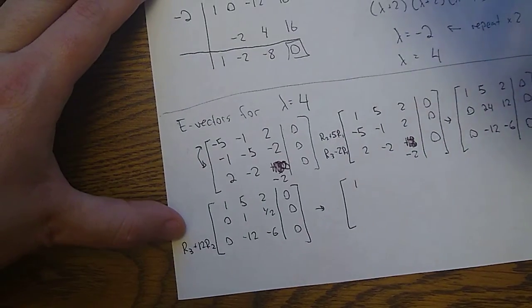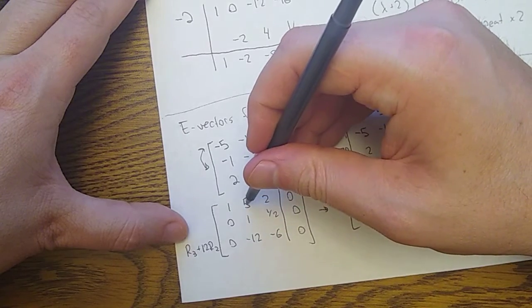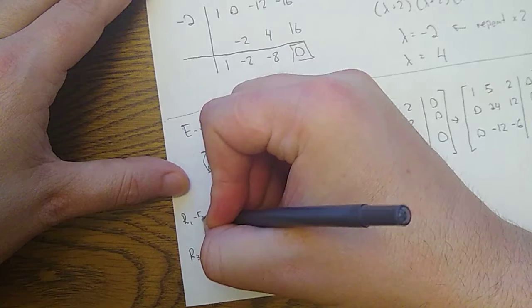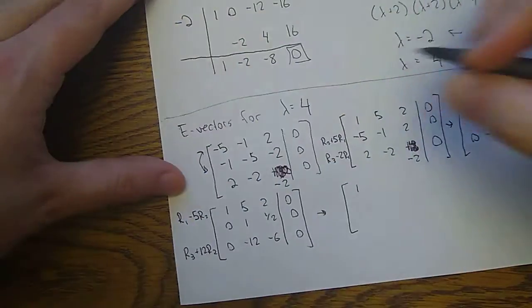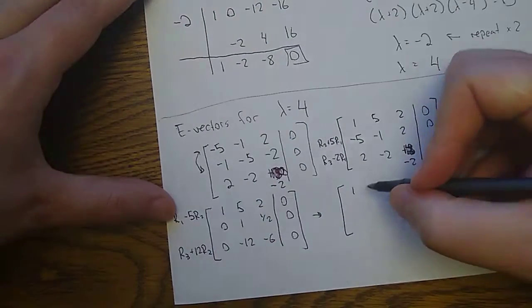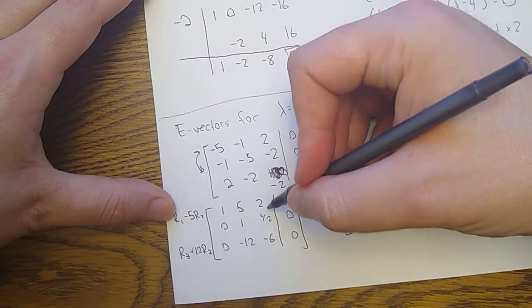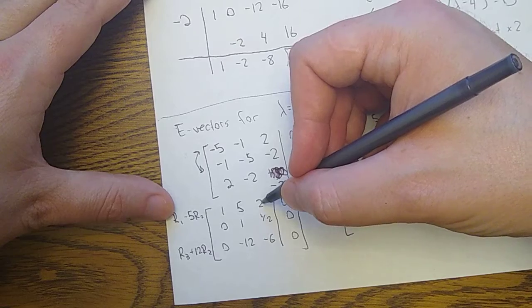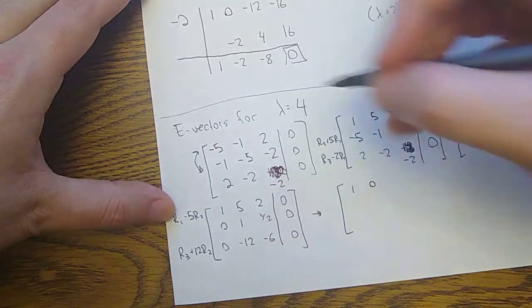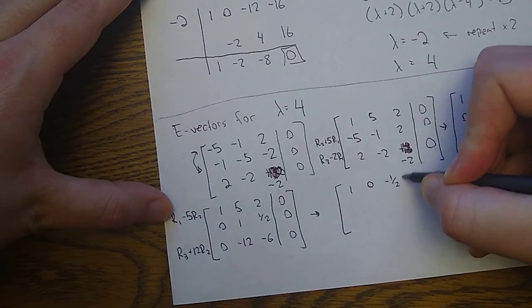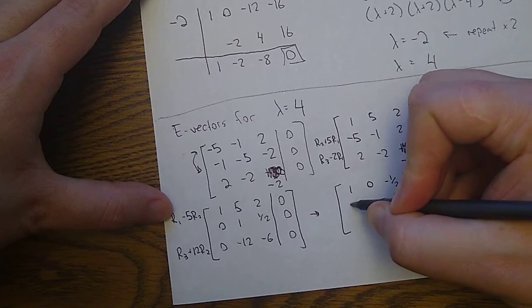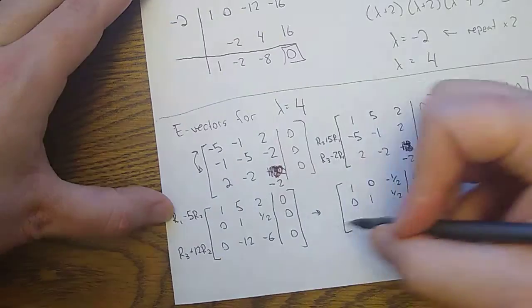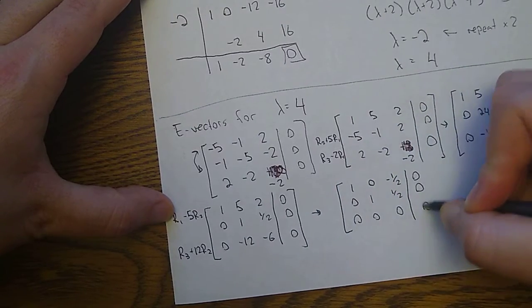Oh, and by the way, it would be smart if I also did row 1 minus 5 row 2 to get this in reduced row echelon form. So I would go 1, 0, oh, and now I have to mess with fractions. 2 minus 5 halves would be negative 1 half. And of course, the bottom row is now zeroed out completely.